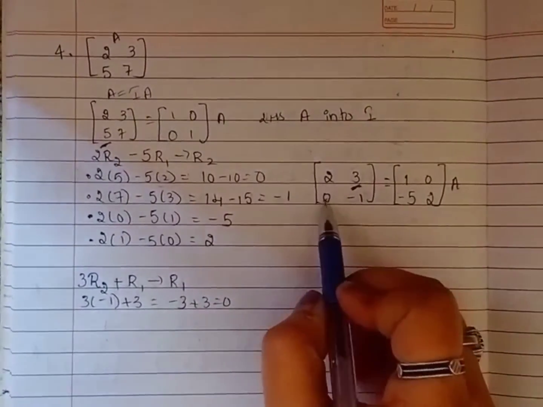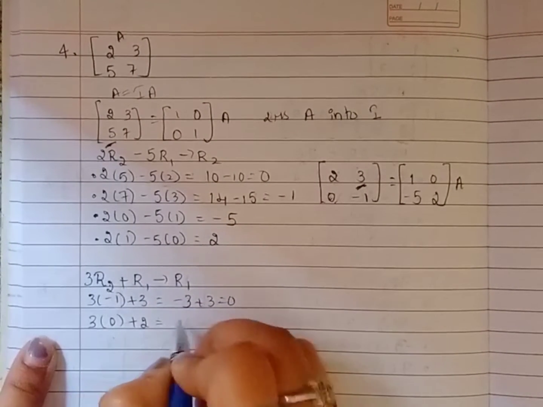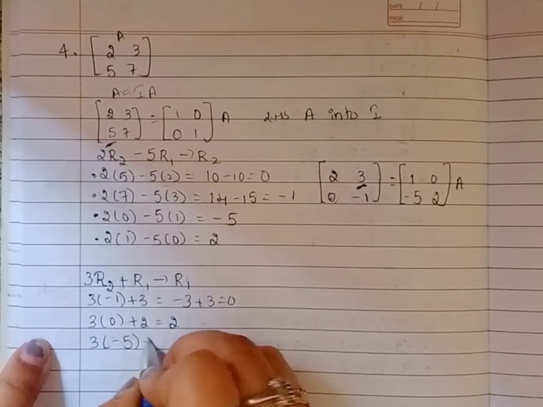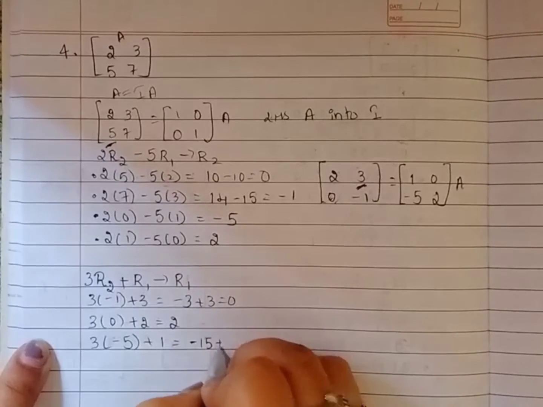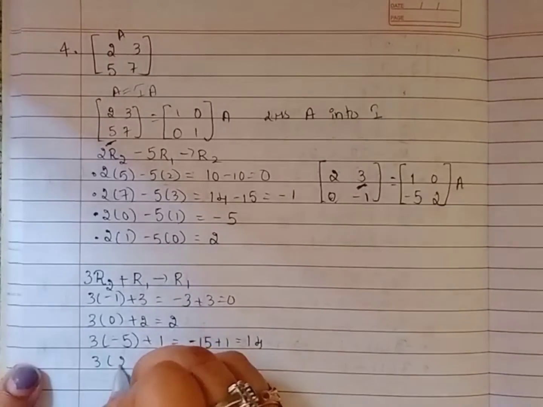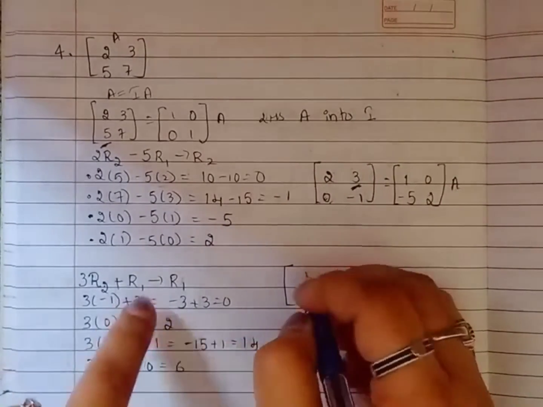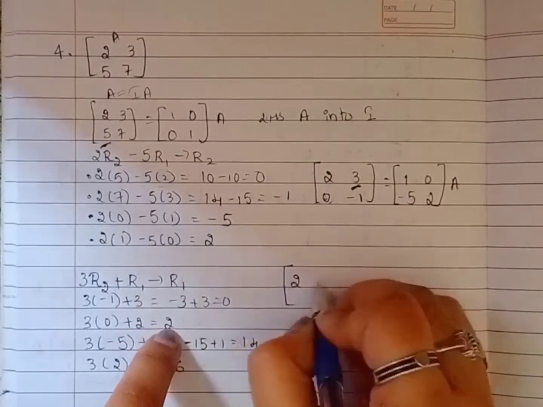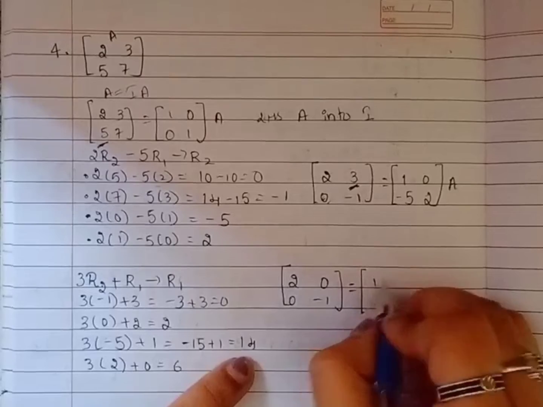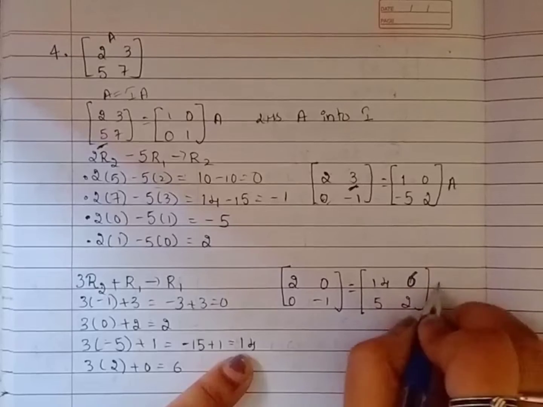Next we'll check for this column. That is 3 into 0 plus 2, we get 2. And the next one is 3 into minus 5 plus 1, minus 15 plus 1 is minus 14. And the next one is 3 into 2 plus 0, so 6. Now this whole matrix changes into 2, 0, 0, minus 1, which is equal to 2, minus 14, 6, minus 5, 2 into A.